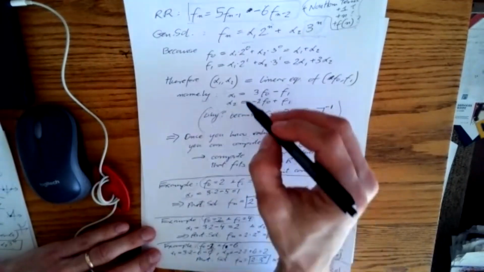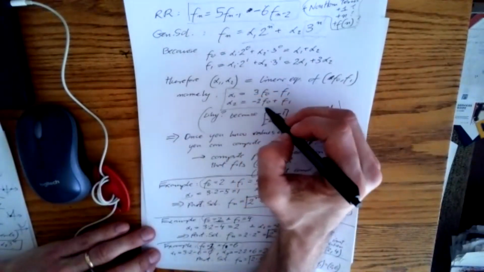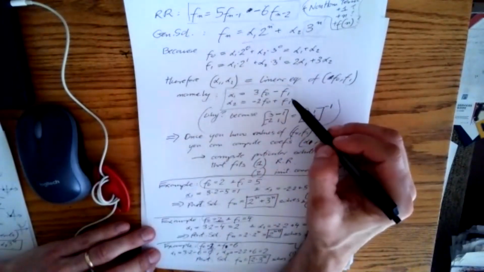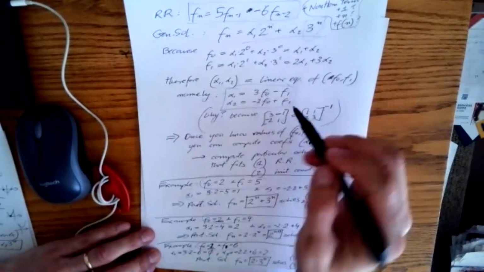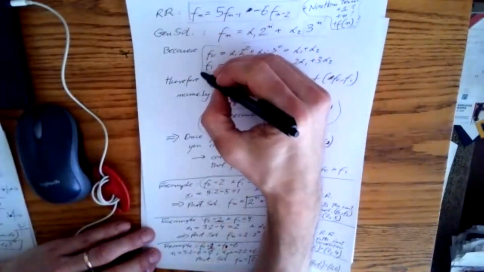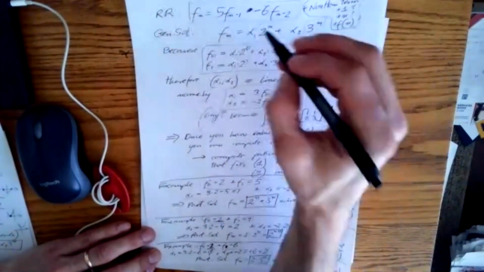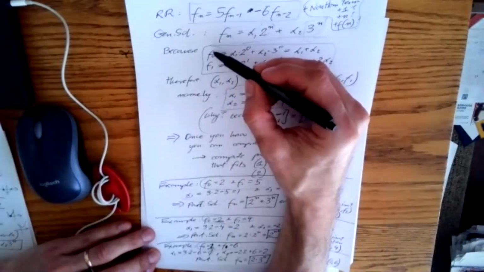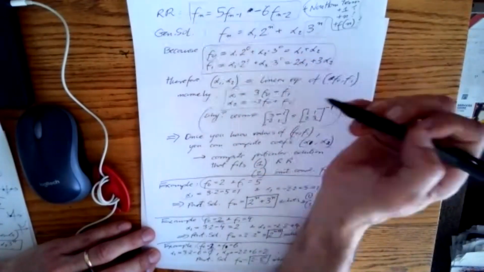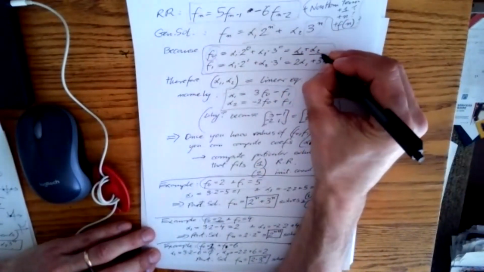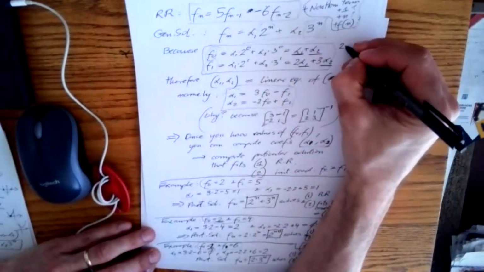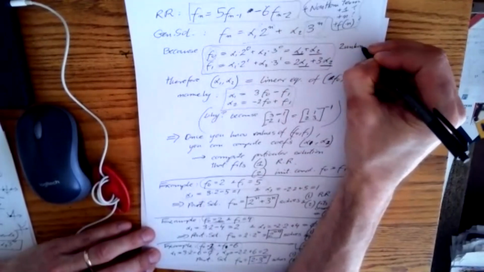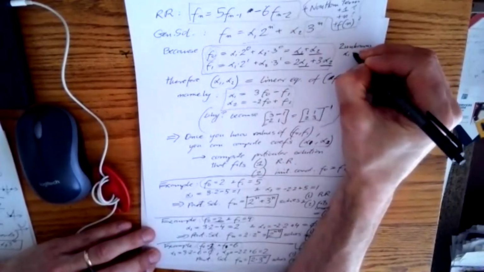But I think everybody knows how to solve a system of equations. Here is a system of equations. These are given, and the unknowns are here. You have two unknowns, alpha 1 and alpha 2.